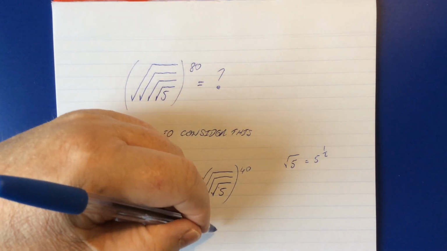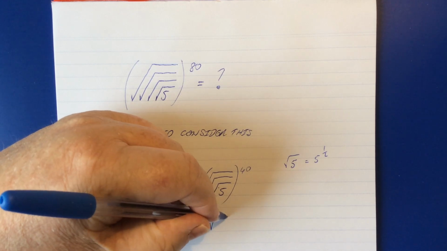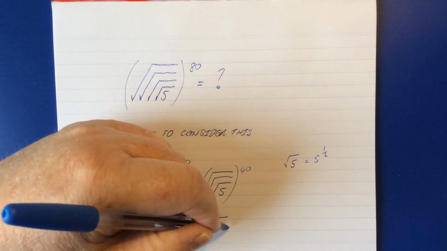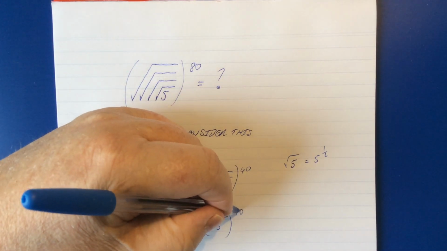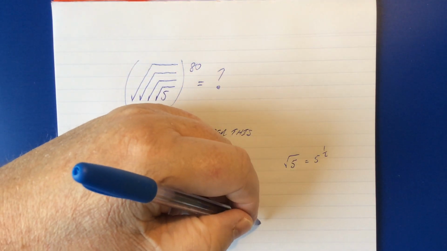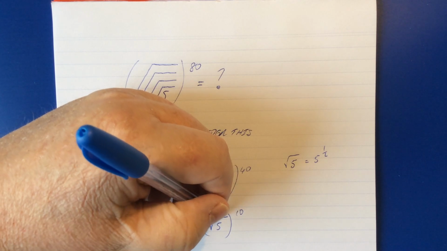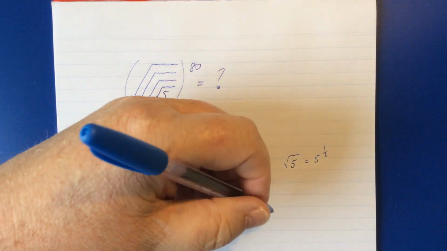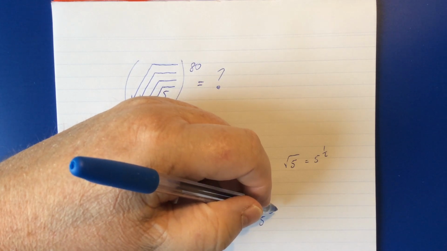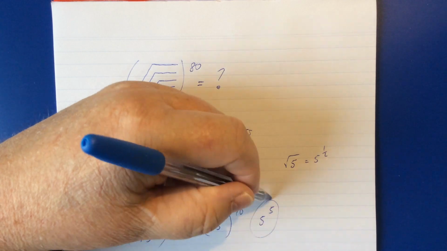And we'll move along to the point where we've got rid of one more of these, and that will be 10. And we will eventually wind up with that multiplied by this, which is effectively the power of a half, 5 to the power of 5, which I think is a reasonable answer.